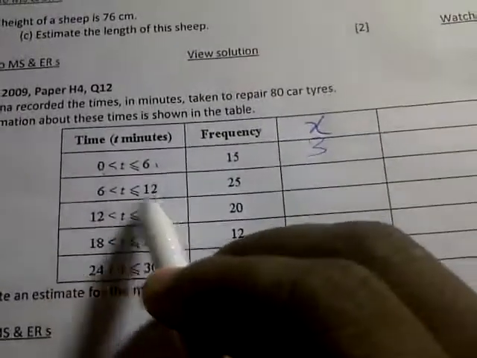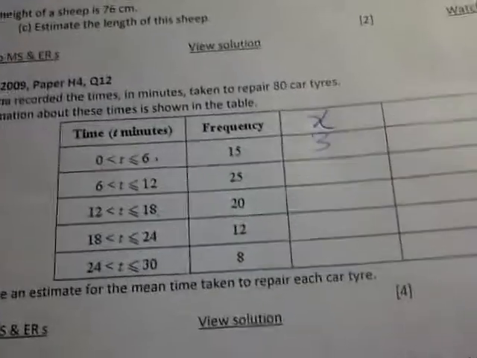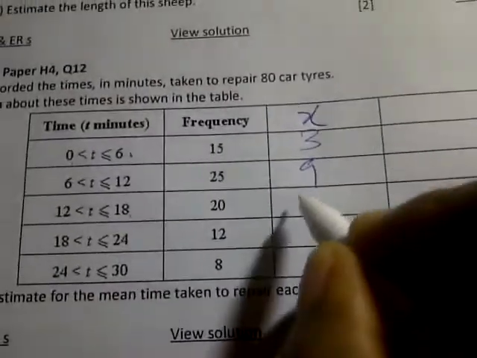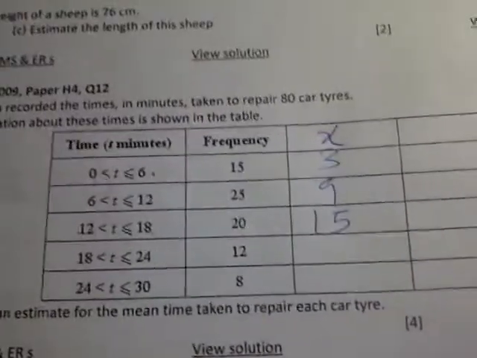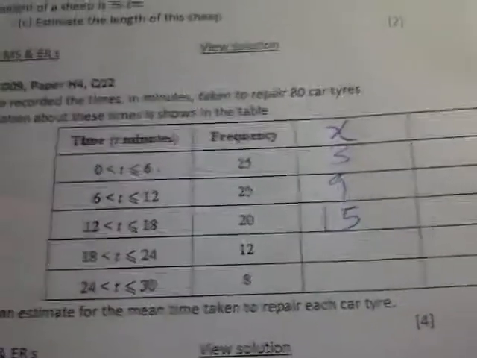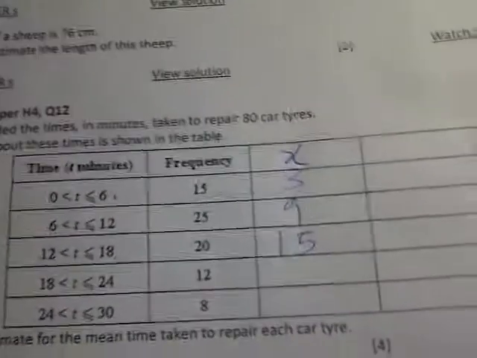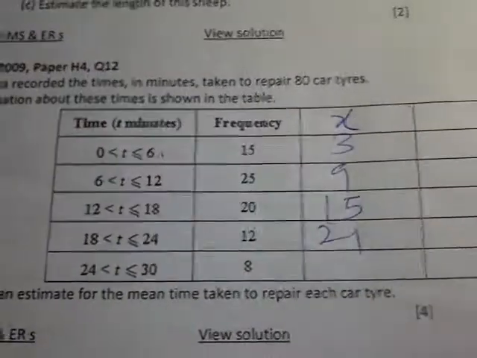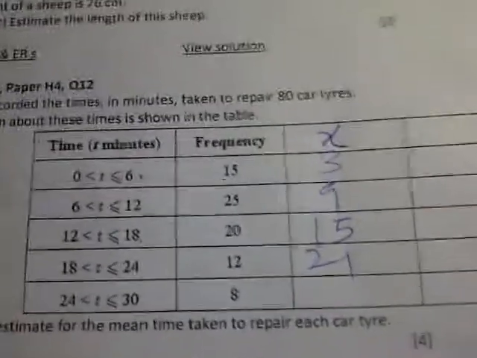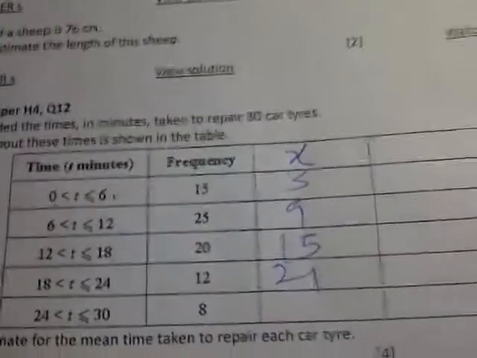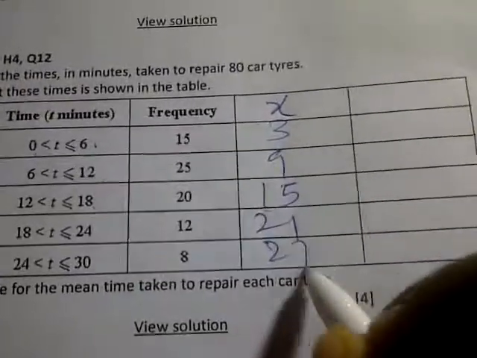Okay, now 12 plus 6 is 18, divided by 2 is 9. Now 18 plus 12 is 30, divided by 2 is 15. Now 18 plus 24 is 42, divided by 2 is 21. Okay, 24 plus 30 is 54, divided by 2 is 27.